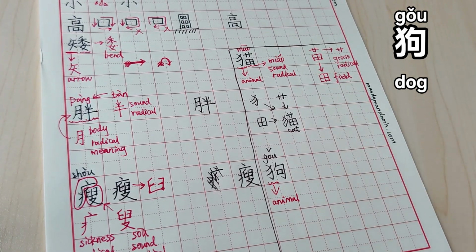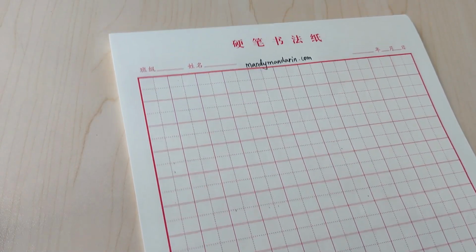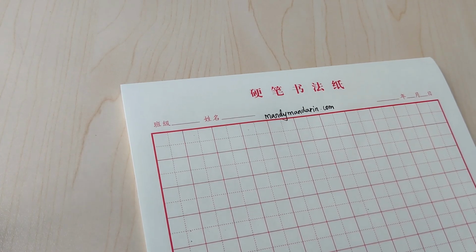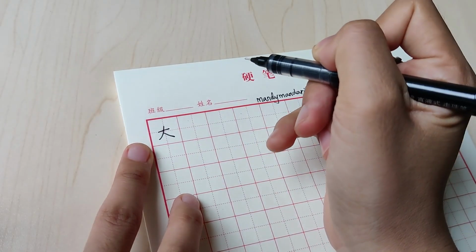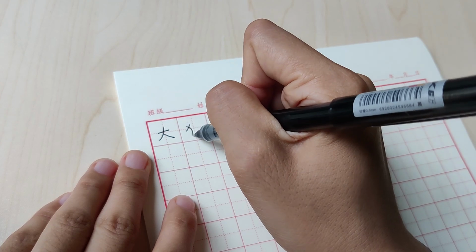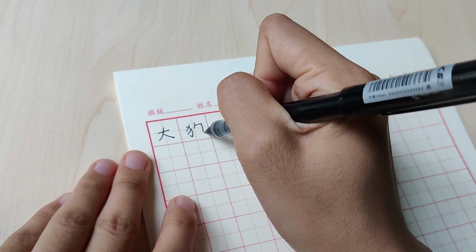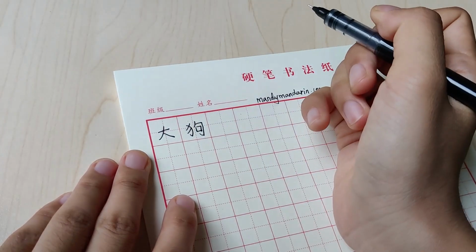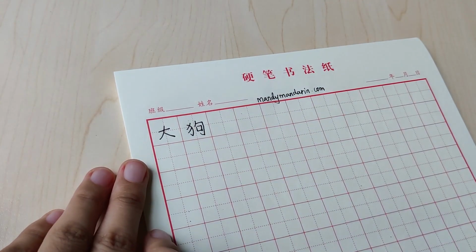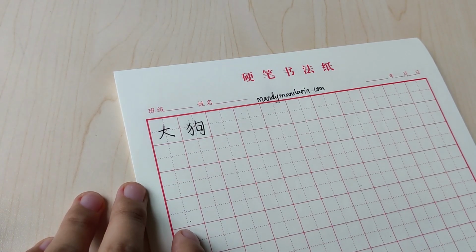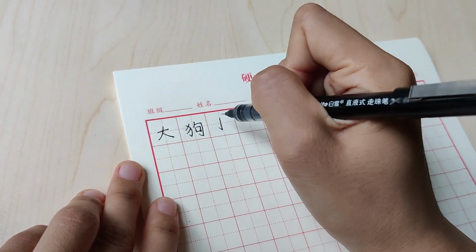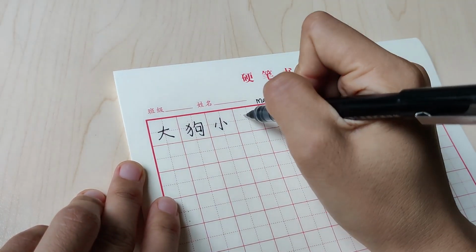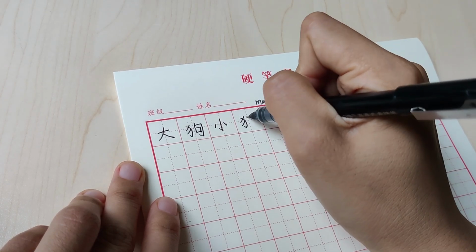Let's try to write some words, like make some combinations. Okay, now let's try to write a big dog. Okay, big dog. So we'll write 大, and then we'll write 狗. So 大狗 is a big dog. Okay, so let's try to write small cat. Small cat. So we have 小猫.